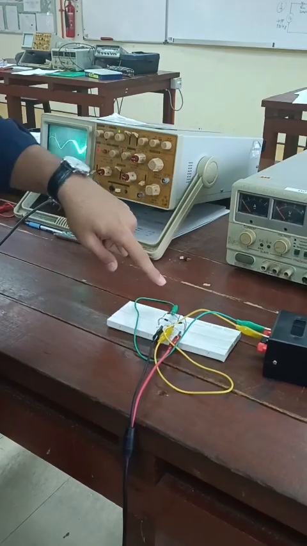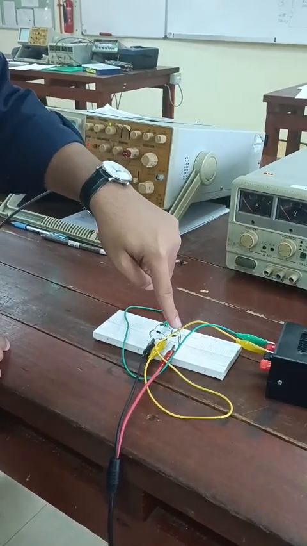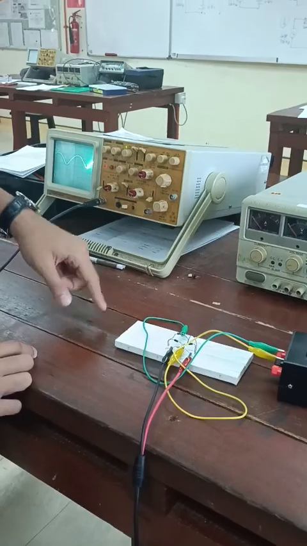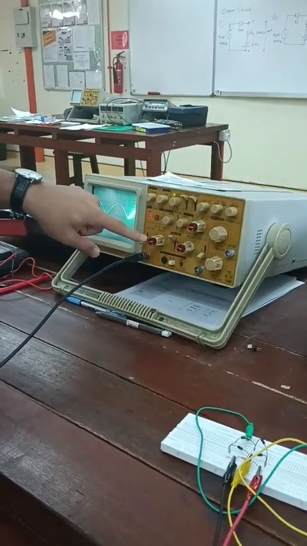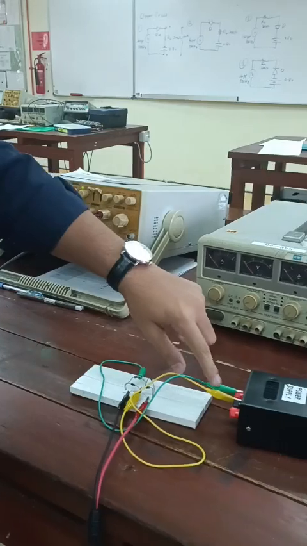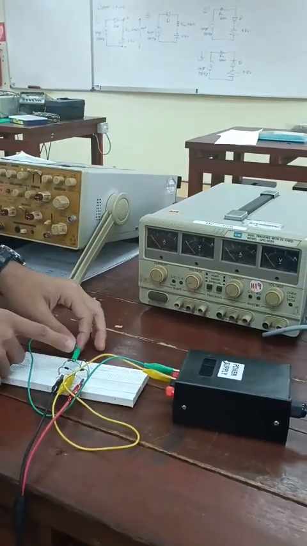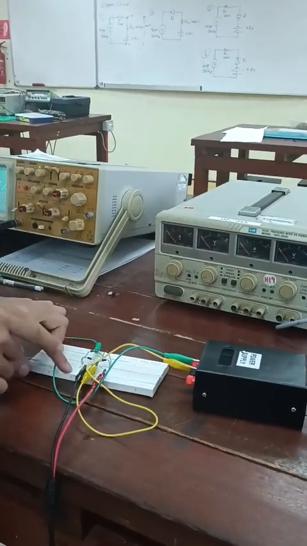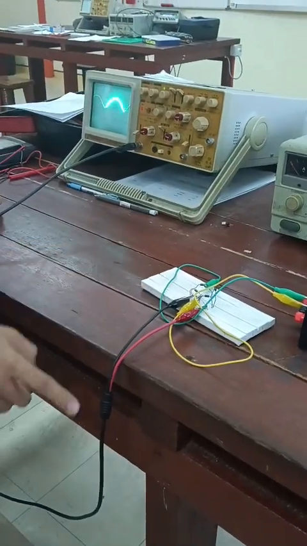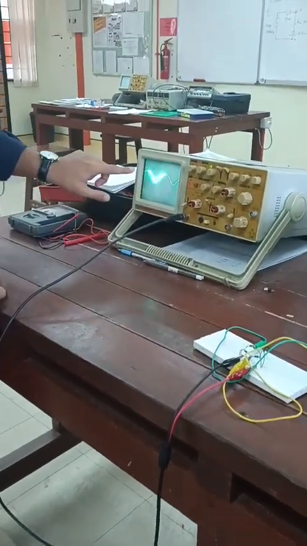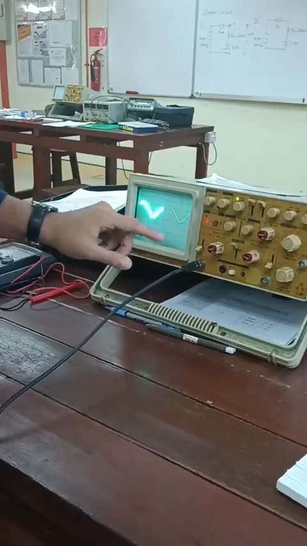Okay, next, the full-wave rectifier circuit. Okay, in this video we can all see the setup of the oscilloscope. Okay, and then the transformer connector, crocodile clip to diode, it's connecting to the diode, and then the cable of BNC to crocodile clip, and you can see the sine wave.